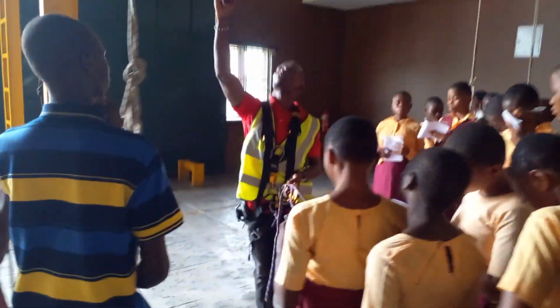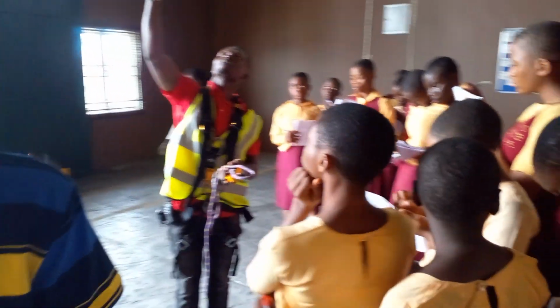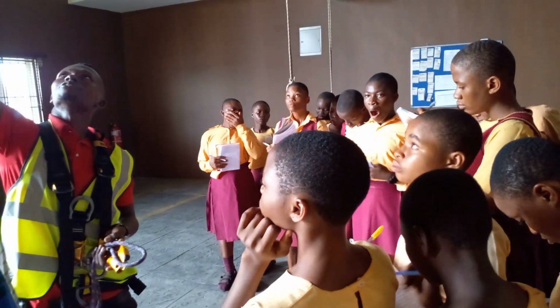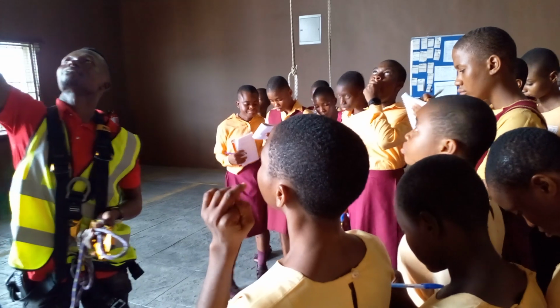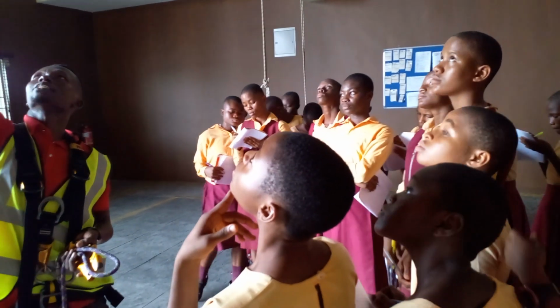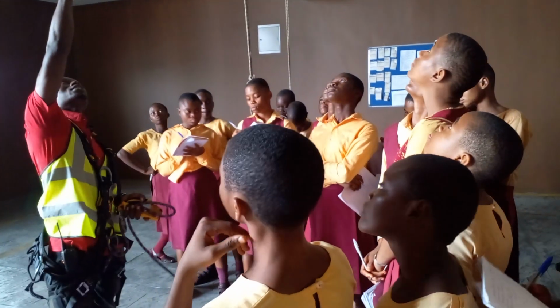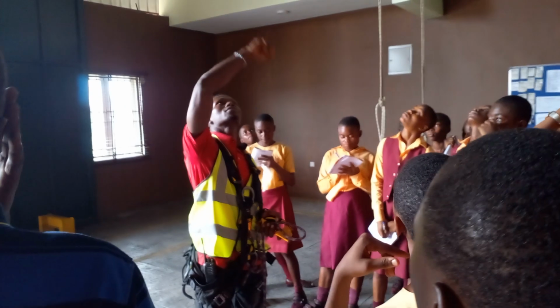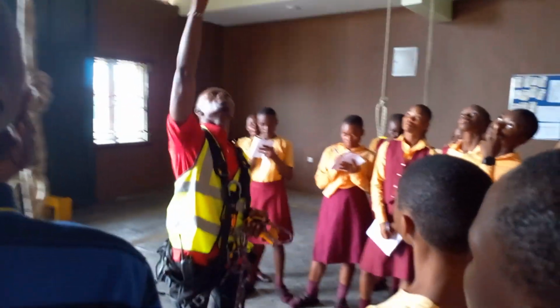It is called re-anchor because this rope was attached here, right? Can you see that? It was attached there before you now move from there to another point of attachment, which is anchor again. So it has two anchors. So re-anchor from this point to this point.